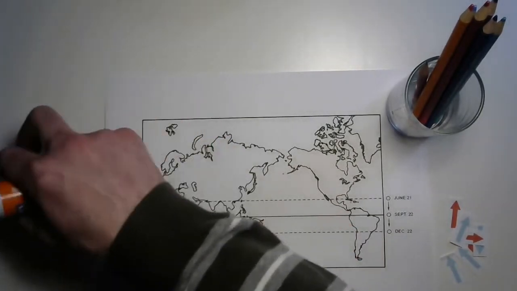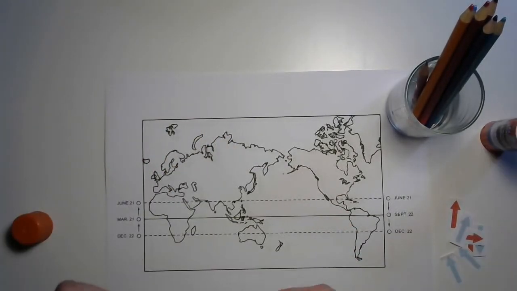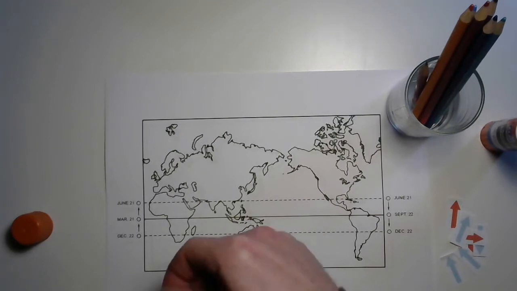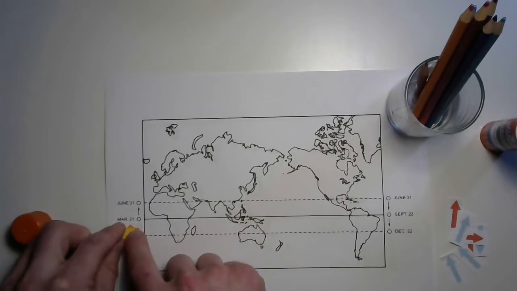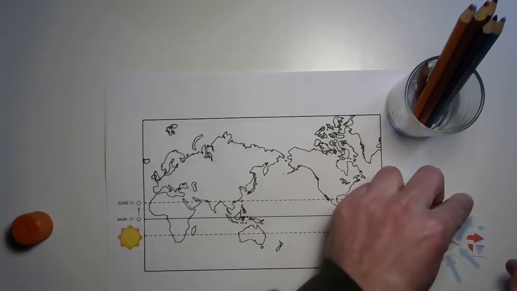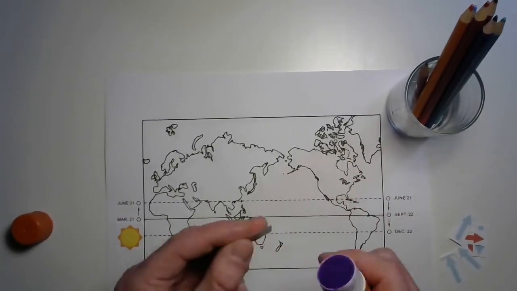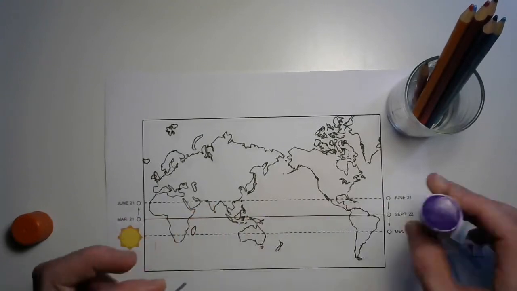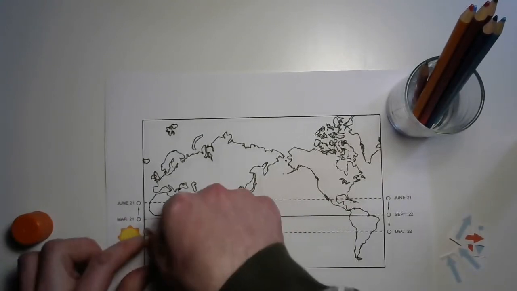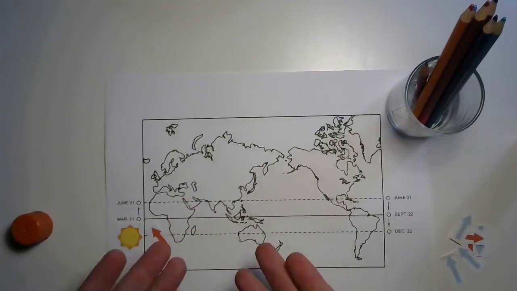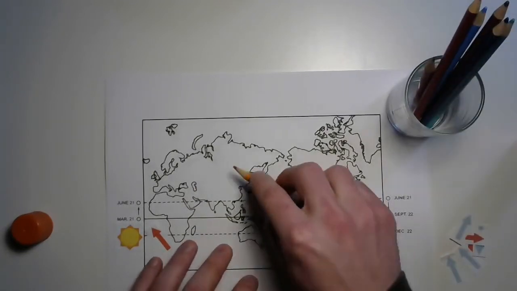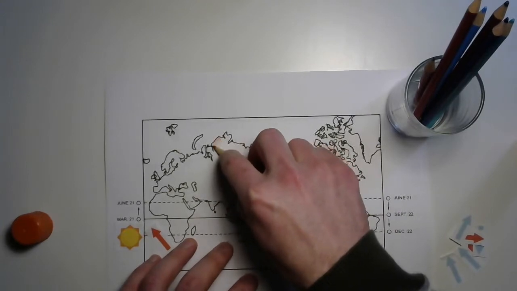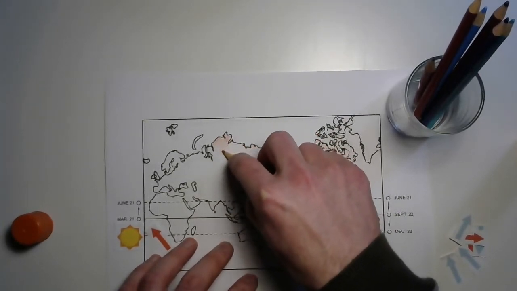Look at that trying to roll away. I've got it. Maybe I want to do the one that we were just looking at. I can paste my sun right at the bottom, and then I can get to work putting some of these arrows on. How cool is that? But I can also take some colored pencils and get to work on putting down those different areas.